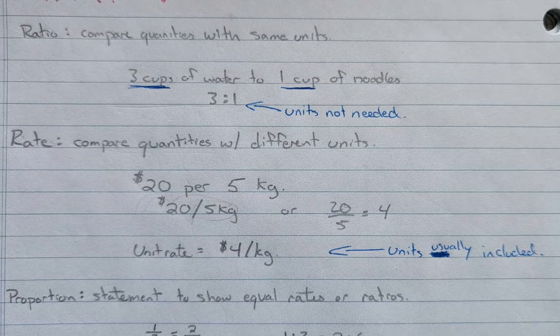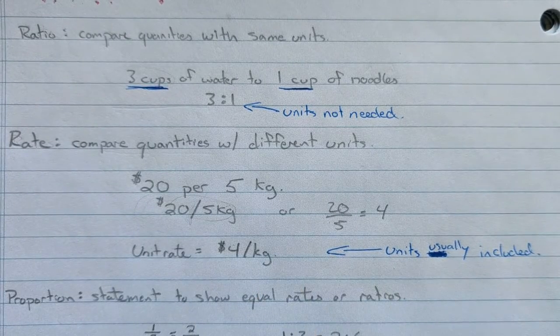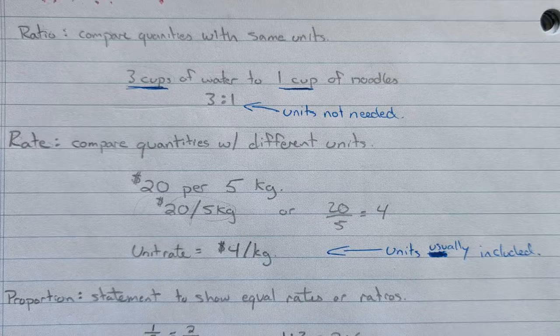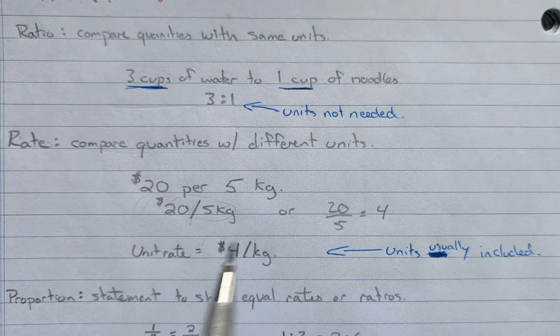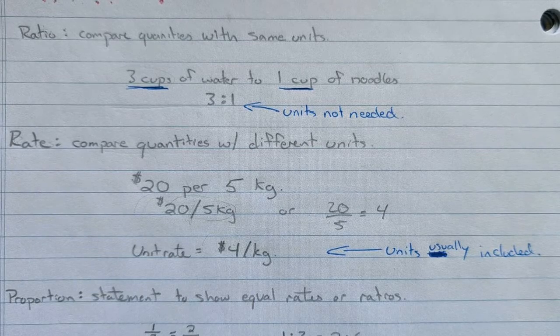How fast were you going? 100 kilometers. You don't have to say 100 kilometers per hour. So we can often exclude portions of the units if we know the context of what we're talking about. But if we don't, in general, it's a good idea to keep both units, whatever the top unit is, whatever the bottom unit is, in the rate.